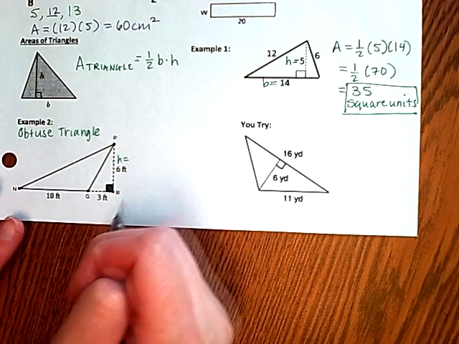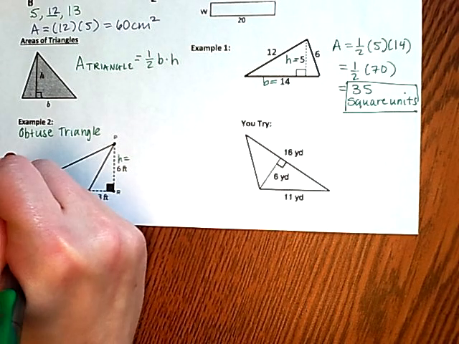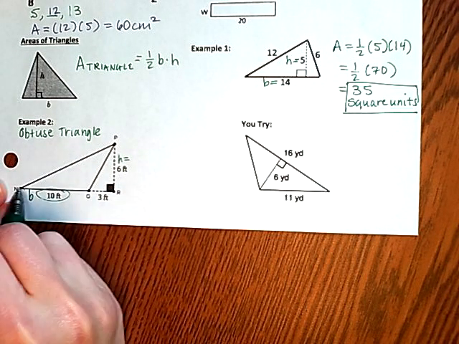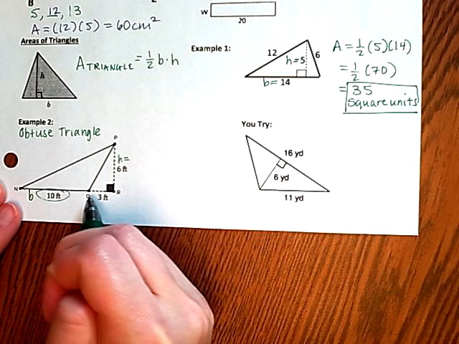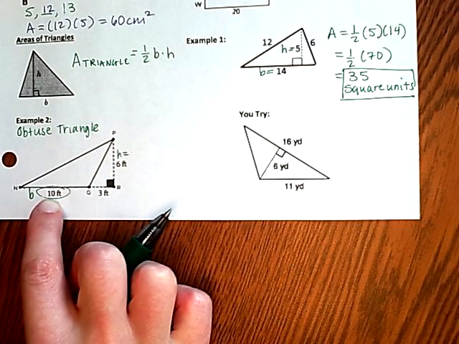So now there's a problem for you guys to try, so pause the video, give this second you try problem a go, and we'll be checking answers in class. So now that you're done with that you try problem, we're going to flip over to the second side of the note sheet.